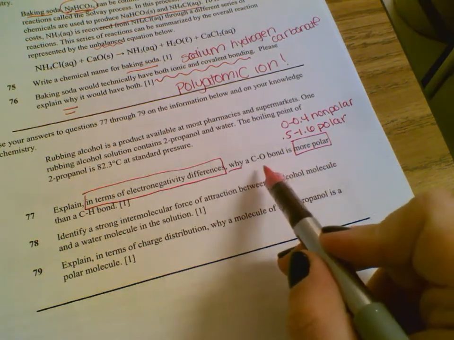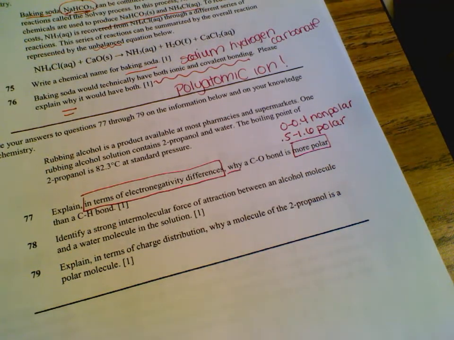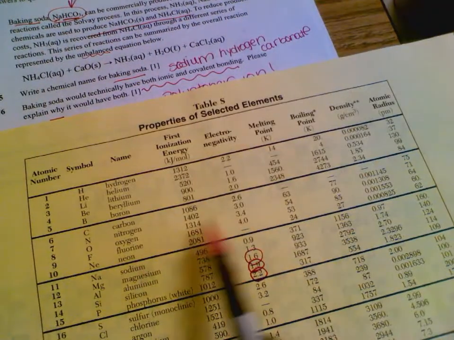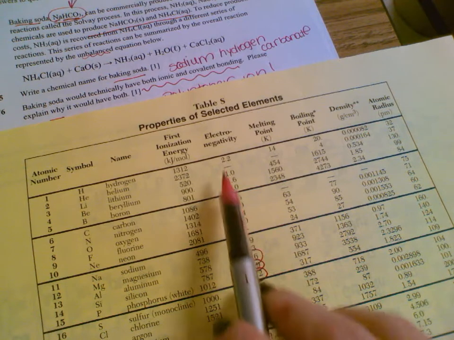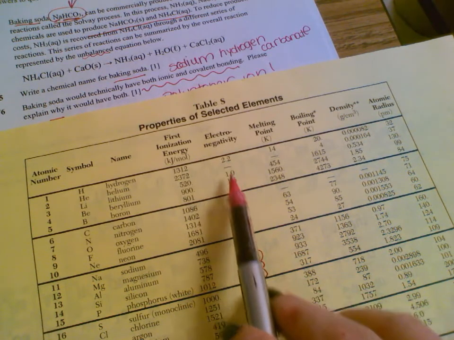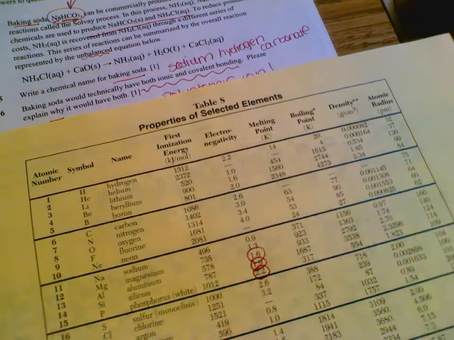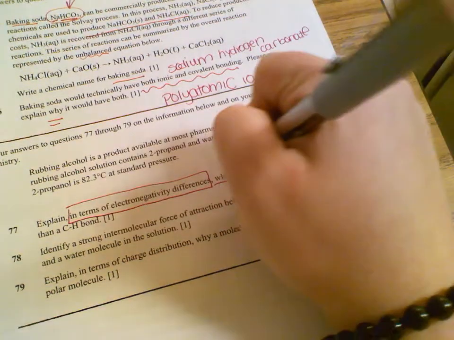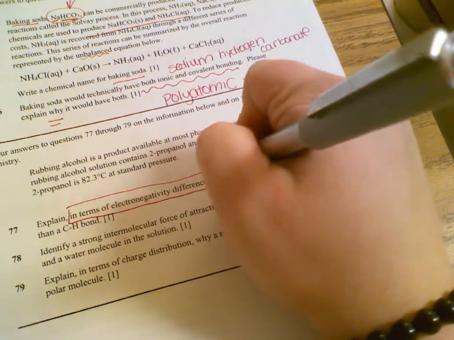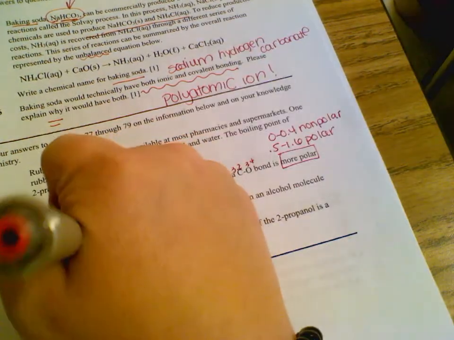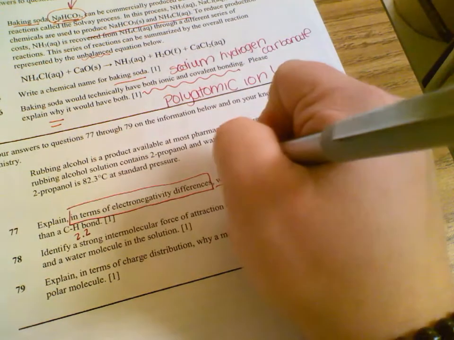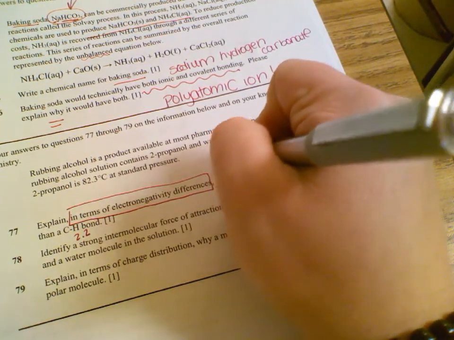So CO, if I look up the electronegativities, again, I'm going to go to my table S. Let's go here, I'll show you. They're both carbon. So carbon is 2.6. Let's look up H, 2.2. Oxygen, 3.4. Oh, no, I just lied. 2.6, sorry.